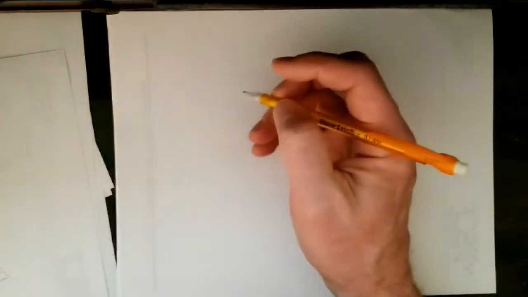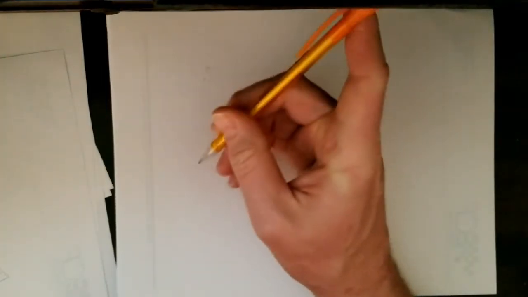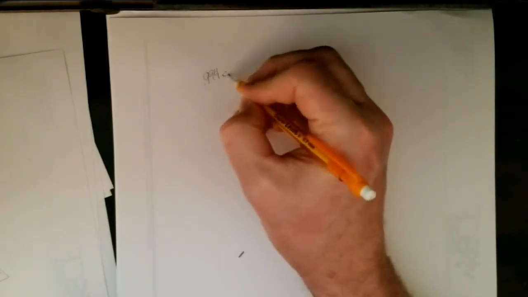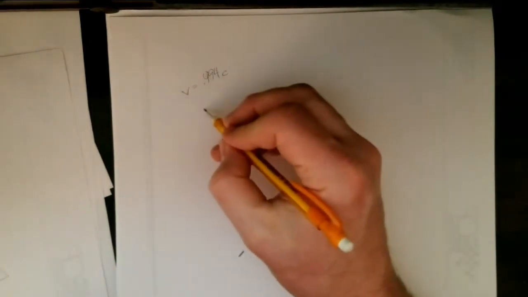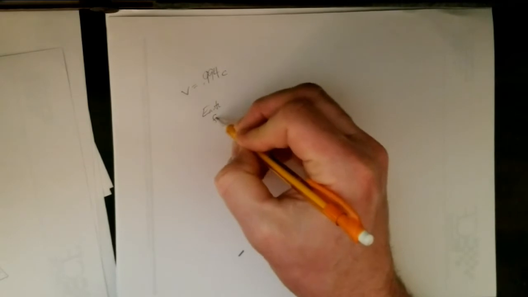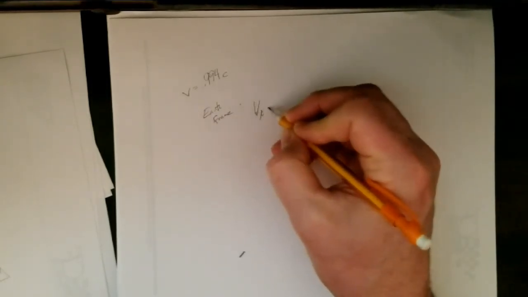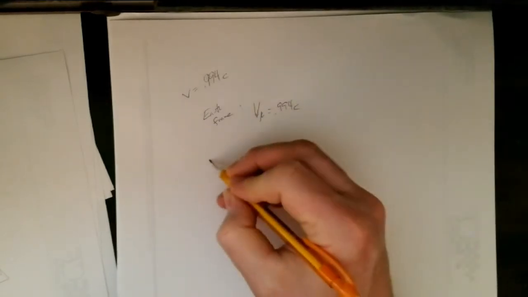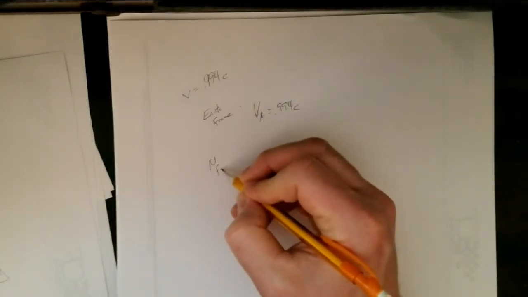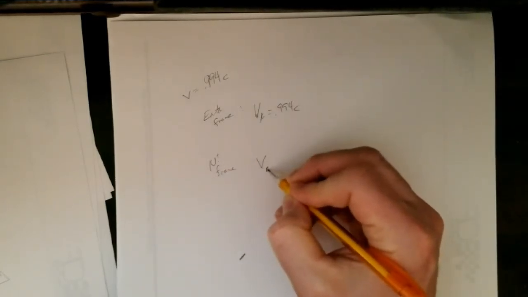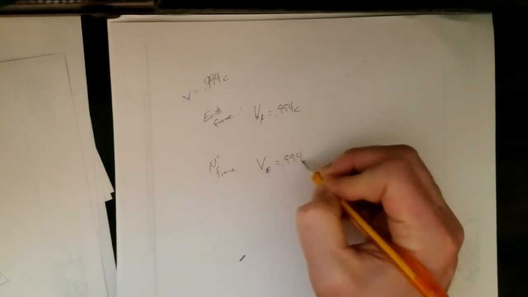Upon what do they agree? Well, they both agree something is traveling at 0.994 times the speed of light. They disagree on what's traveling at that speed. From the Earth frame, they claim the speed of the muon is 0.994 c. And from the muon frame, they're making the claim that the speed of the Earth is 0.994 c.